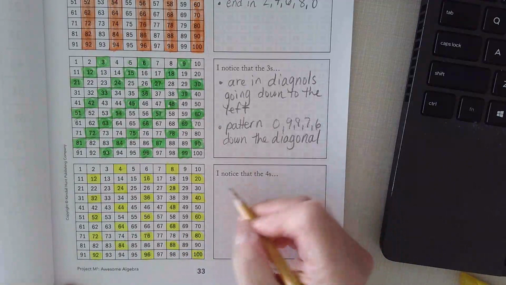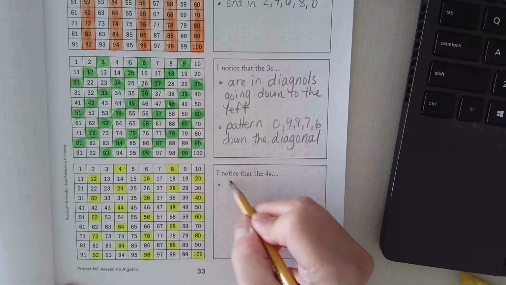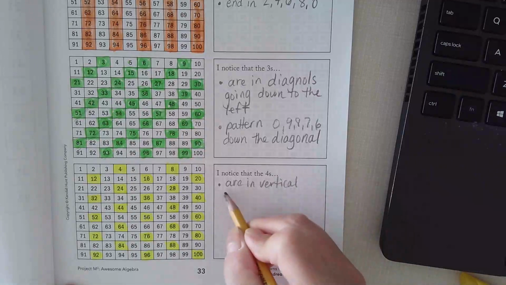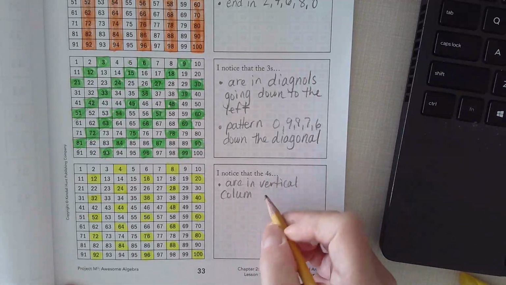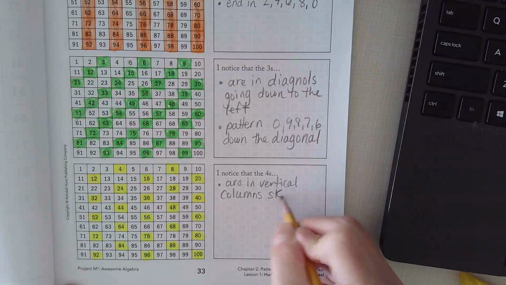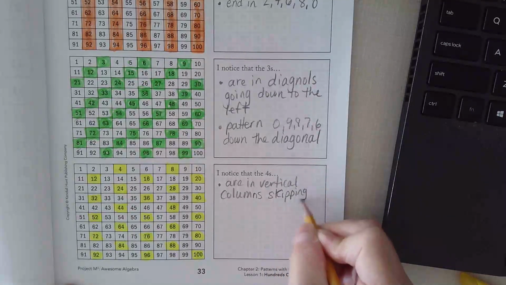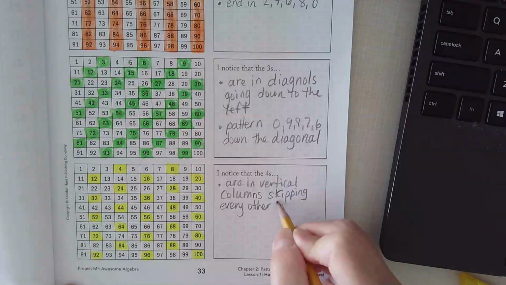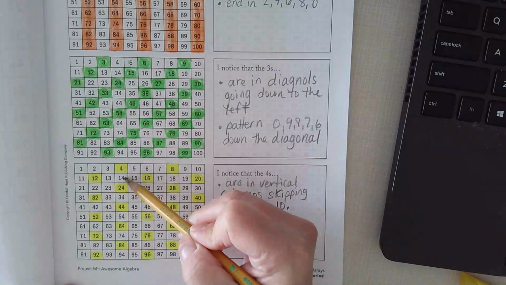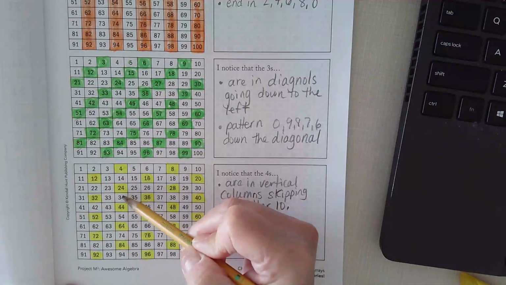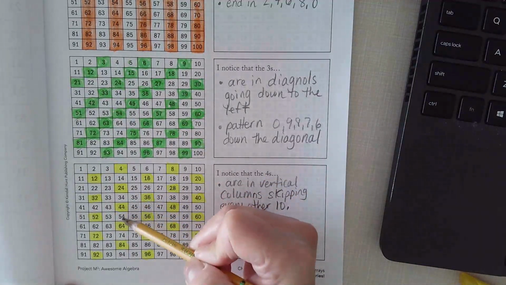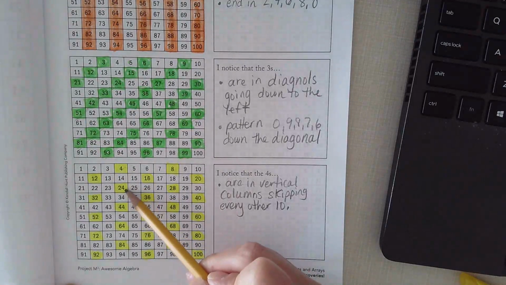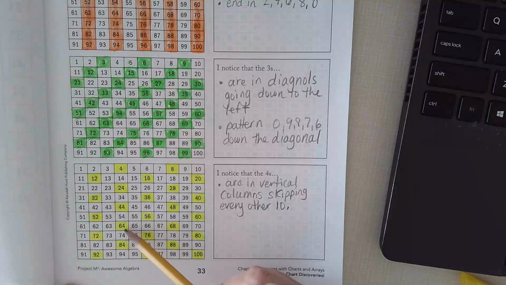Okay, so with the 4s, they are in vertical columns, skipping every other 10. So 4 plus 10 is 14, plus 10 is 24, plus 10 is 34, plus 10 is 44, plus 10 is 54. It's skipping every other 10. 4 to 24, to 44, to 64, to 84.